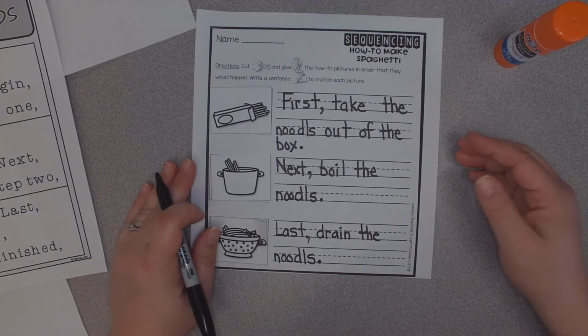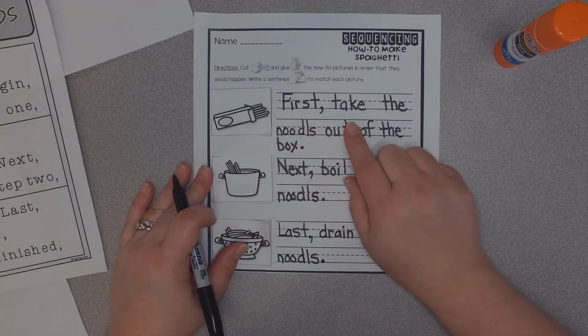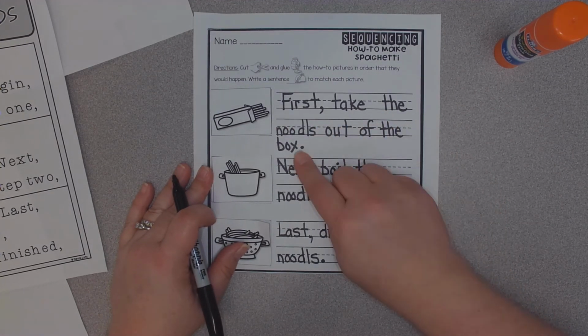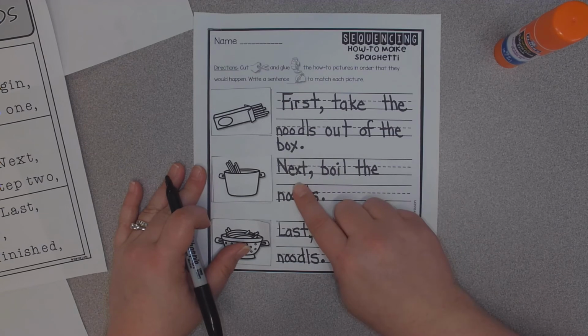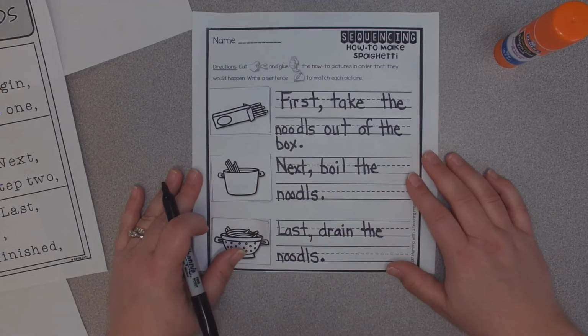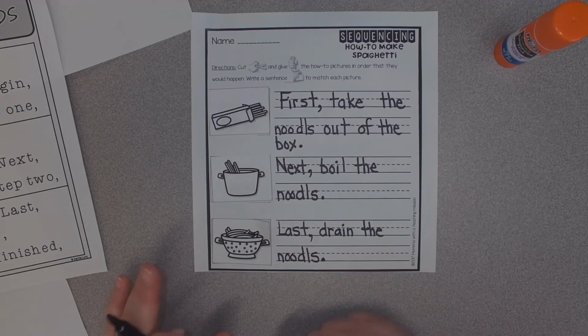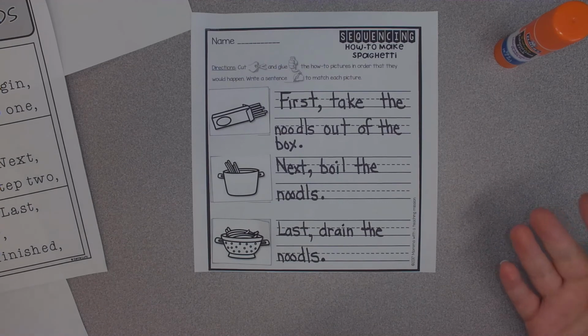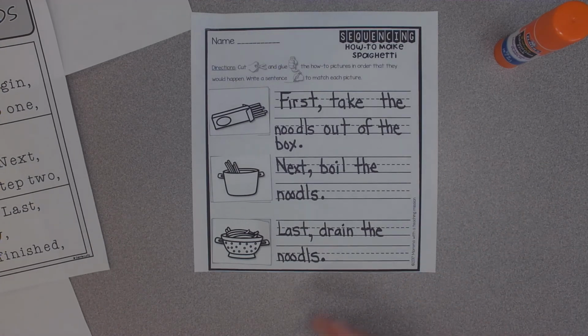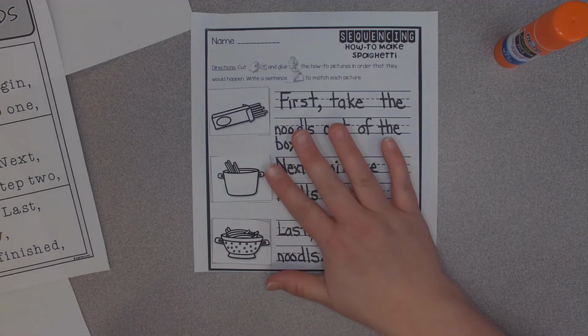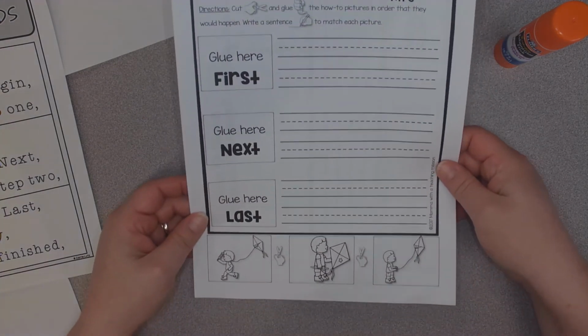Okay, how to make spaghetti. Let's see if it makes sense. First, take the noodles out of the box, period. Next, boil the noodles. Gotta boil them, make them nice and soft. Last, drain the noodles. Okay, that's how you make spaghetti. Of course, you have to add the sauce and all that stuff, but this time we're only going to talk about the 3 steps. Now it's your turn.